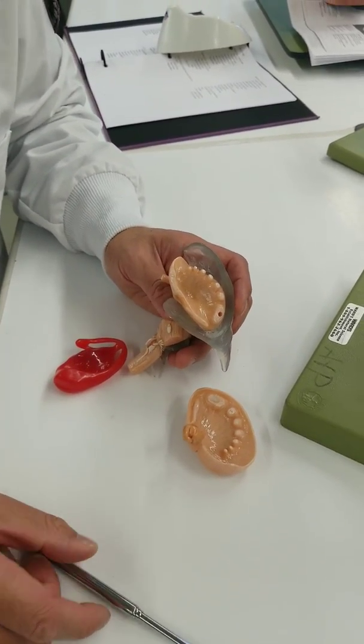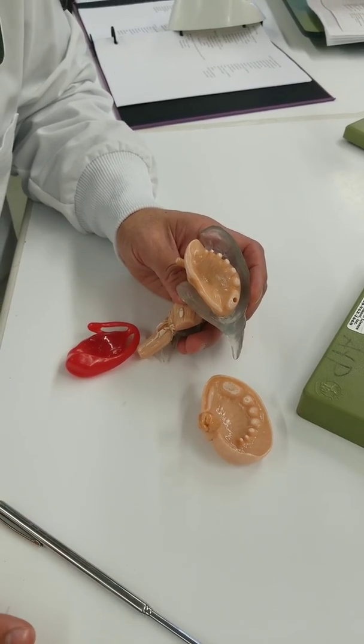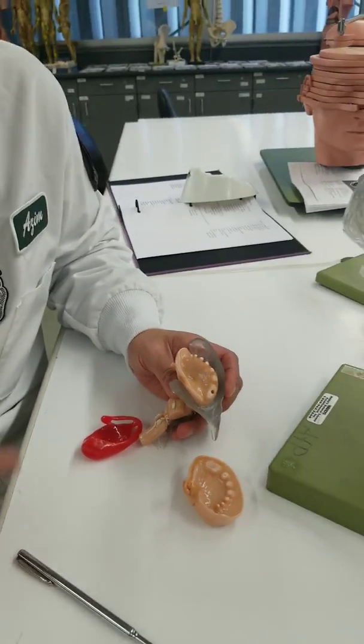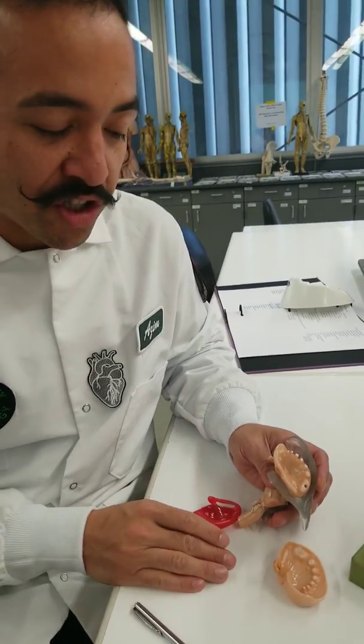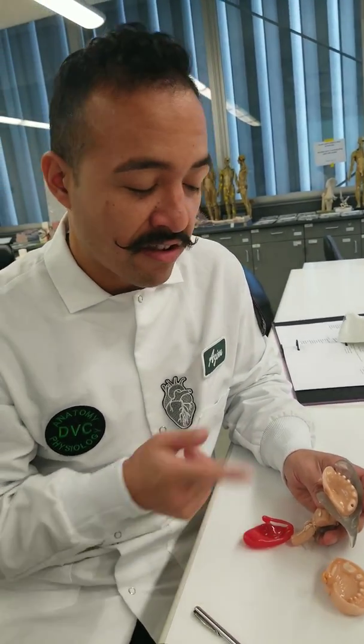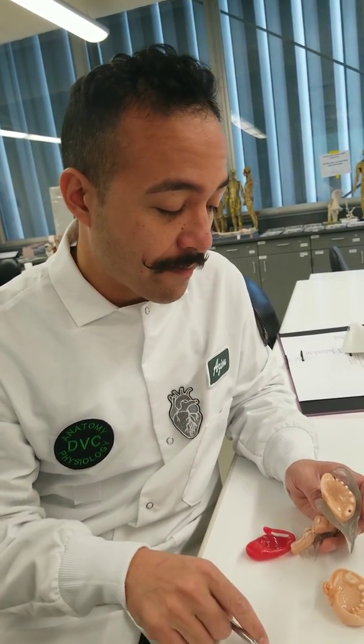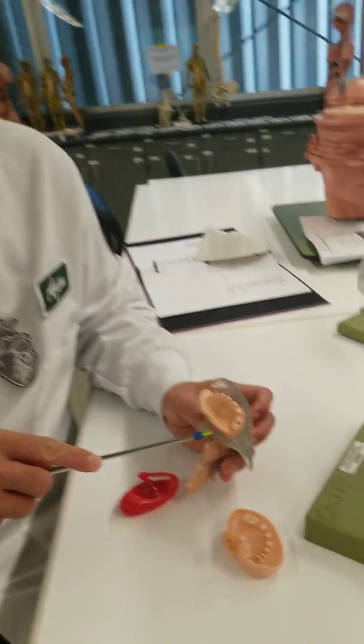Basal nuclei are important for things like moderating your skeletal muscle movements so that you do not have tremors. It helps with overall control. If you have Parkinson's disease, you have neural tissue that's degrading in this area. We can see the lateral ventricle right here.